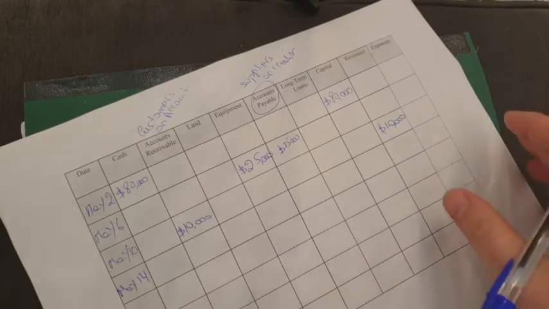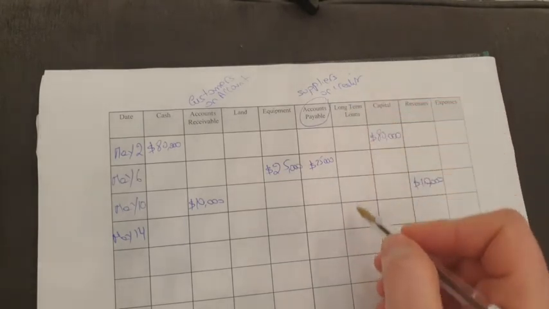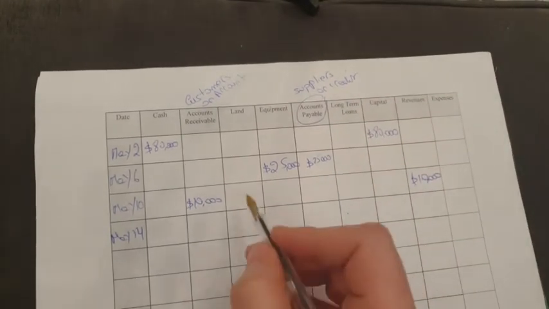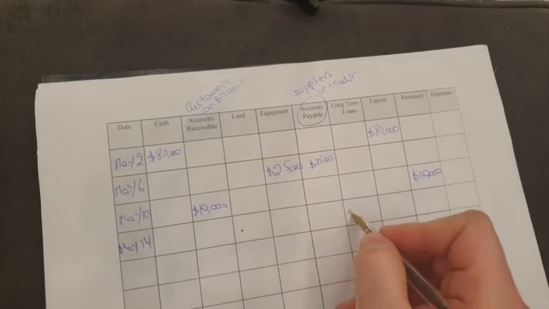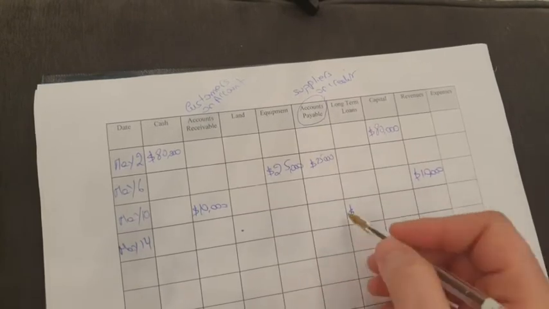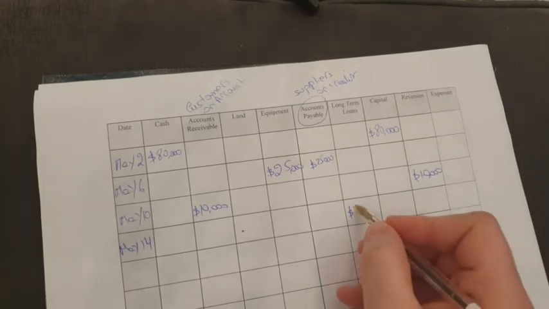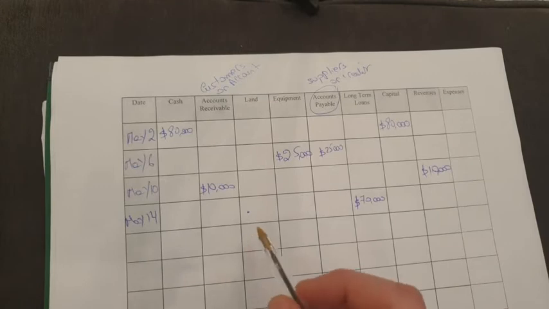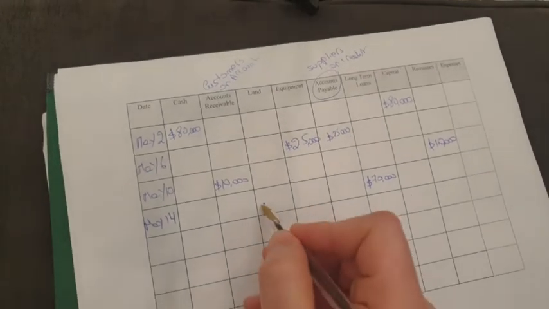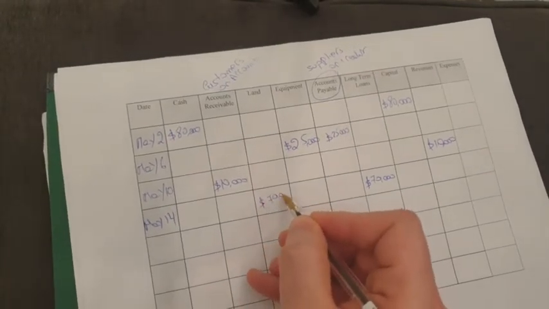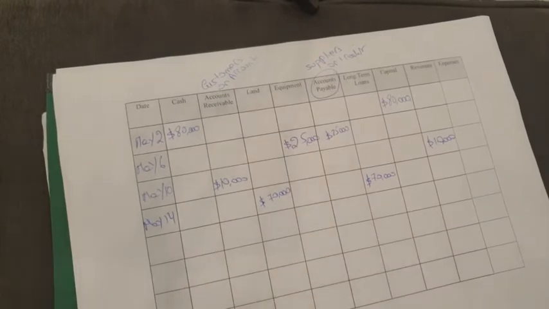Take a long-term loan for a land, 70,000. So we take a long-term loan to purchase a land. Since we took a long-term loan, the long-term loans will increase by 70, and we purchase a land, so the land will increase as well by 70. May 19.